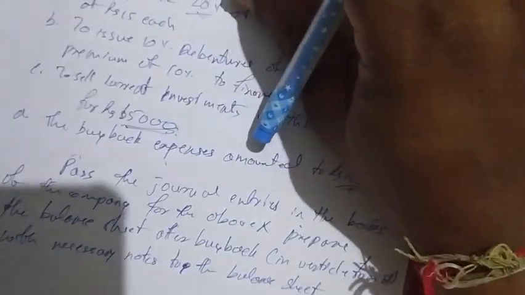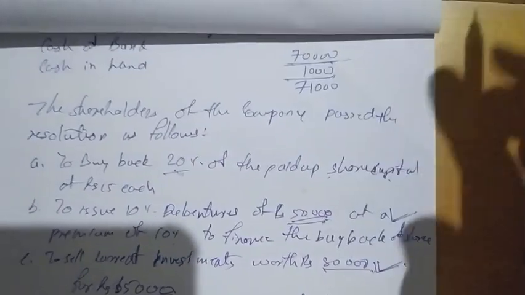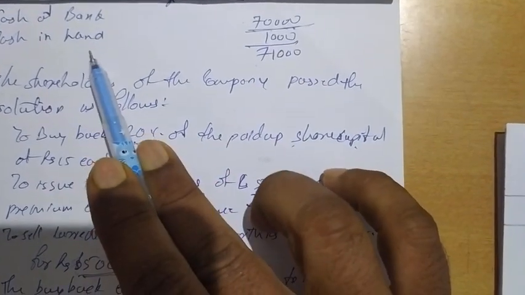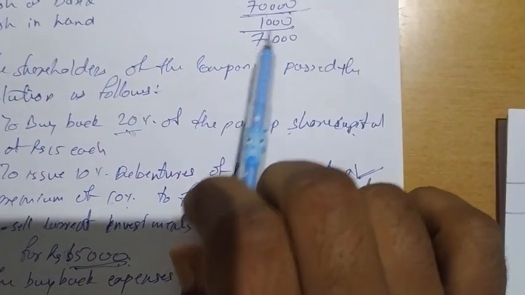In the earlier balance sheet, cash and cash equivalent was cash at bank 70,000 and cash in hand 1,000, total 71,000. So what changes have taken place here?